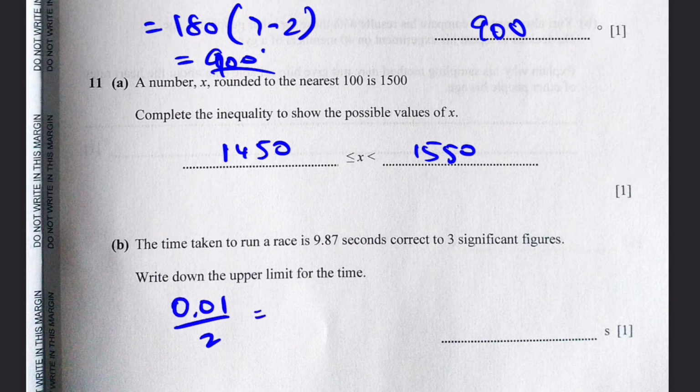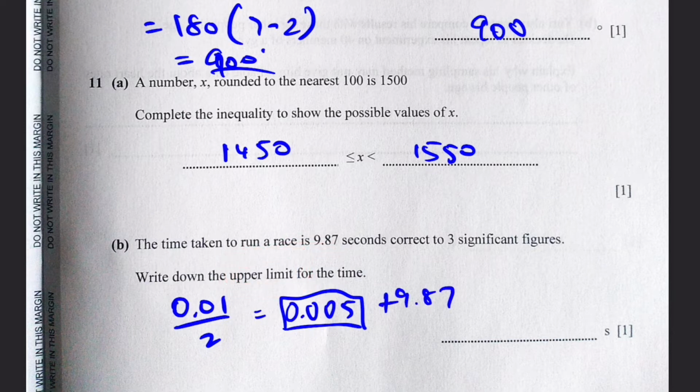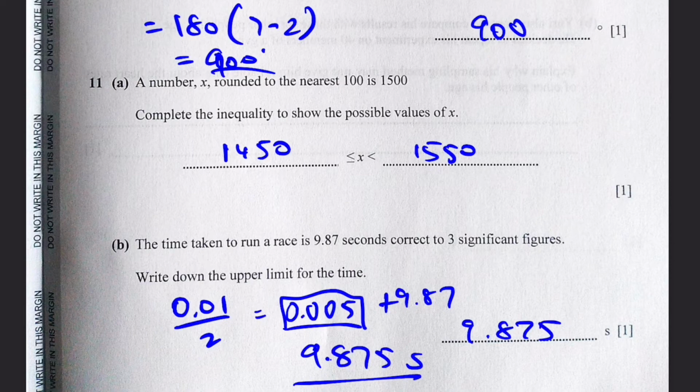We divide by 2 once again to get 0.005. And now 0.005, we just add with this because we're asking for the upper limit. So if we add with 9.87, we get 9.875 seconds. That's the answer. Let's go to question 12.